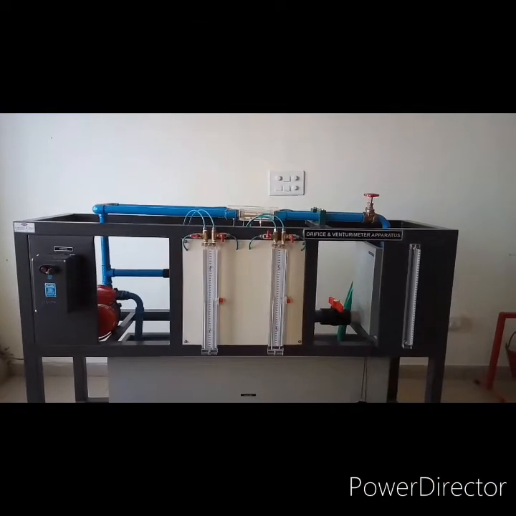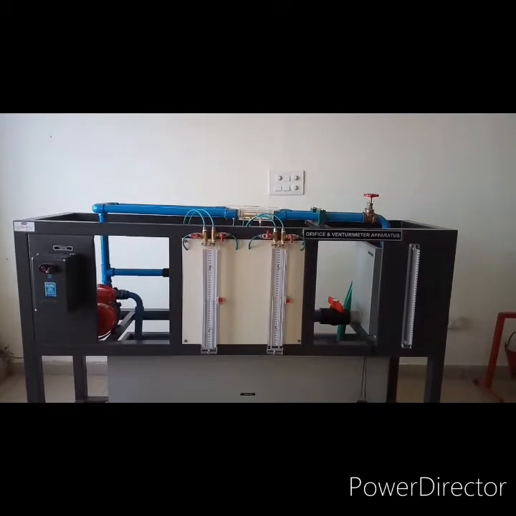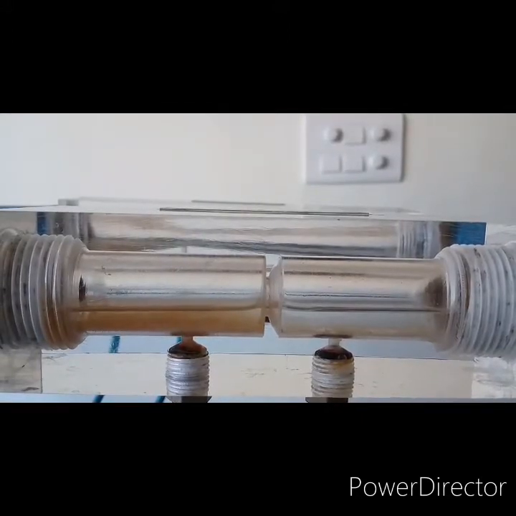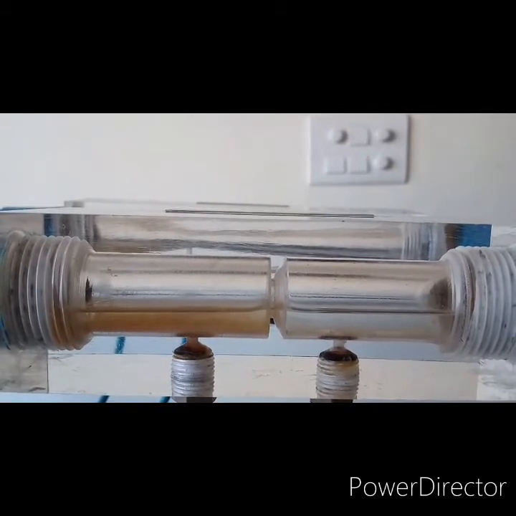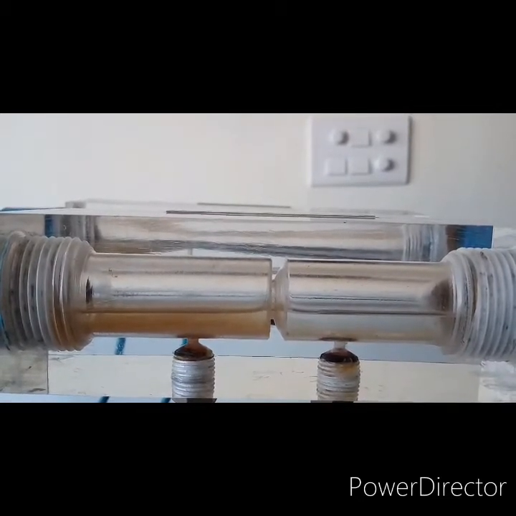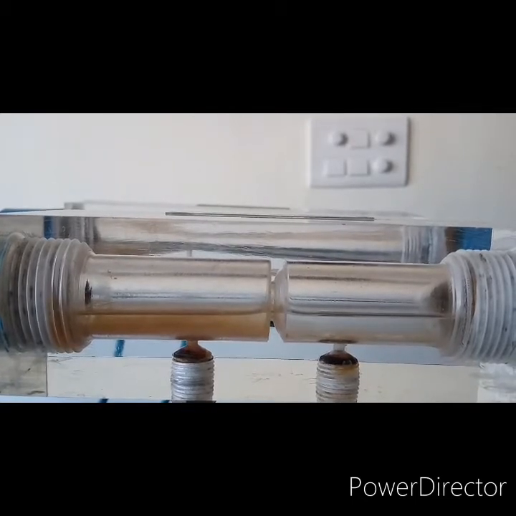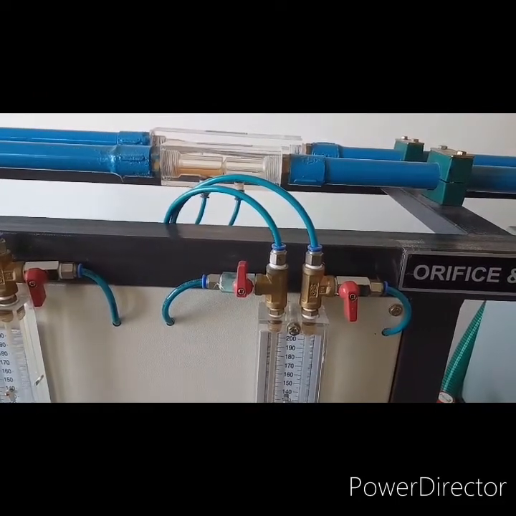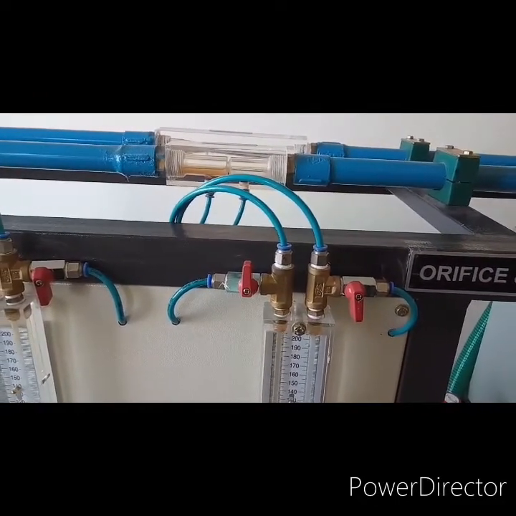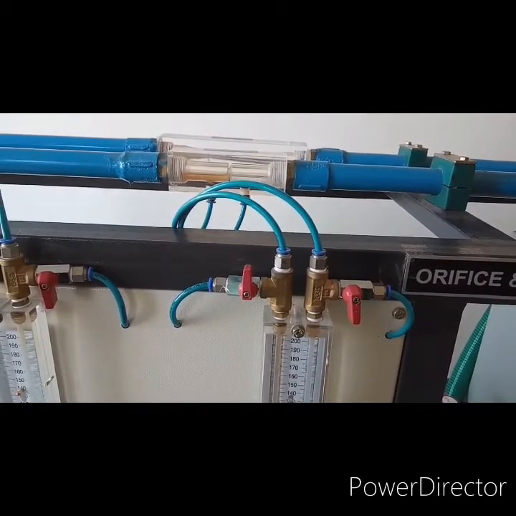This is the experimental setup of the Orificemeter. Orificemeter has two different components. One is the inlet and the other one is the orifice. Orifice is a metallic plate with a circular hole inside it. A U-tube manometer is connected between the inlet and the orifice to measure the pressure difference between these two sections when the fluid is flowing through it. The outlet of the Orificemeter is connected to a collecting tank to measure the actual discharge through the Orificemeter.